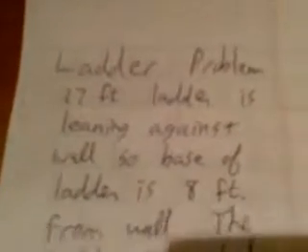Good morning, calculus friends. I want to continue with our exploration of related rates problems, and we were just about to do a ladder problem before we were rudely interrupted by that fire drill. So here is a ladder problem for us to work on right now. This is the classic ladder problem.